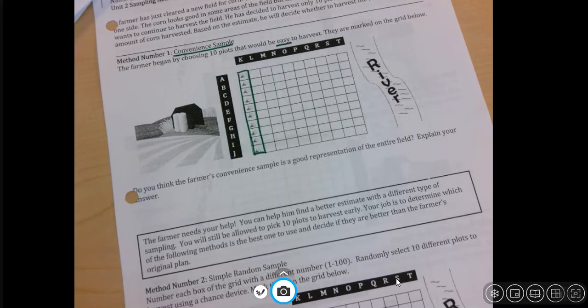So the farmer chose these plots to try to figure out whether or not the corn is growing well in the whole field. And the question is, is this a good representation of the entire field? And then why or why not?